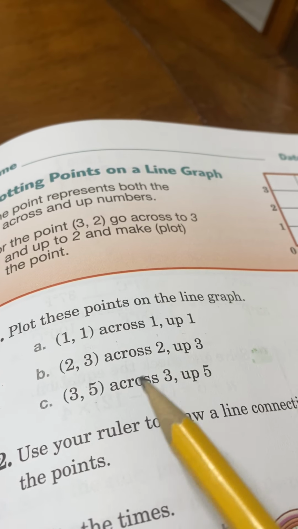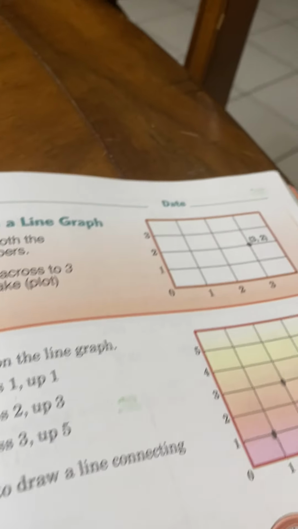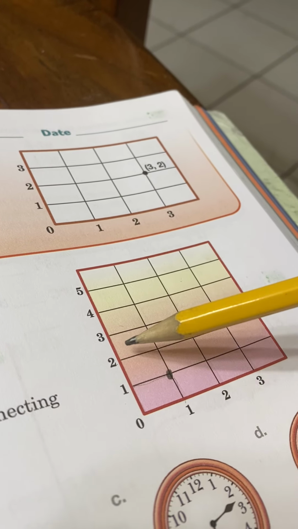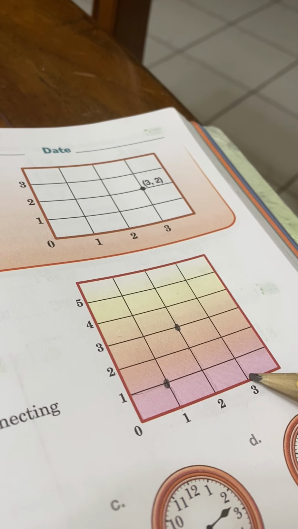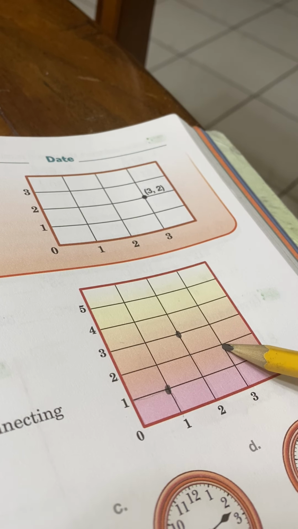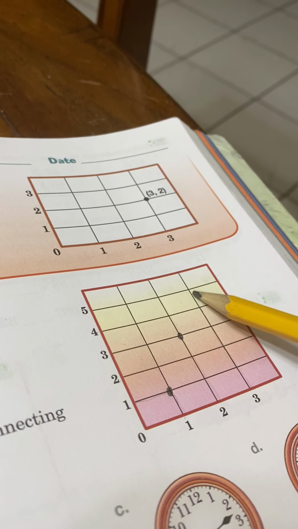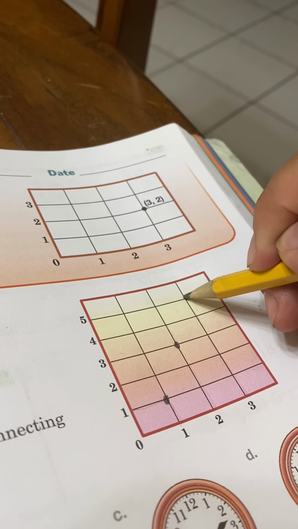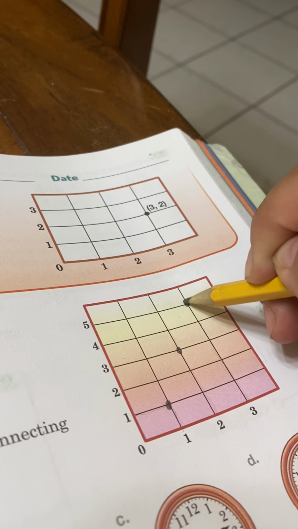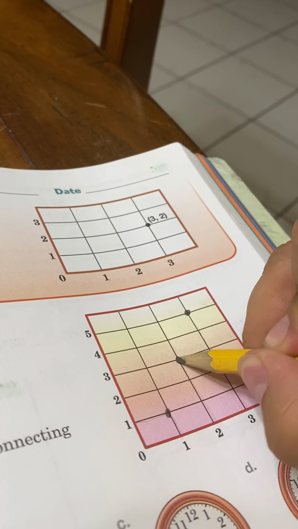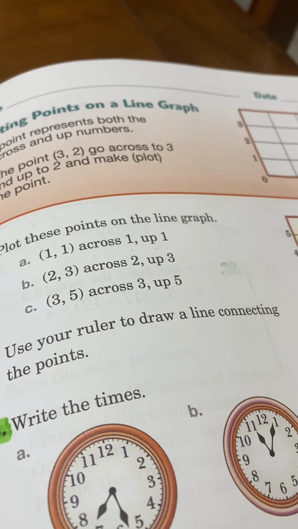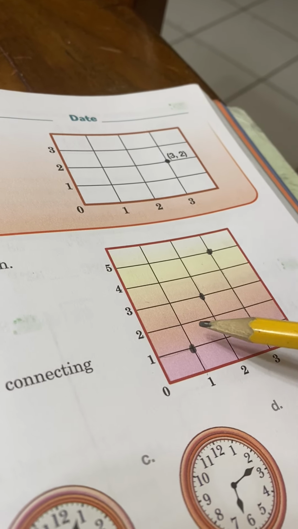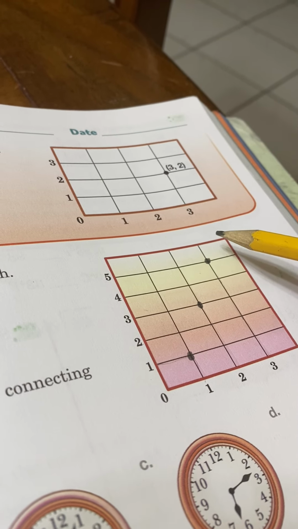Then the third one says across 3, up 5. So I look for my 3. 1, 2, 3. Up 5. So we go to 3. 1, 2, 3, 4, 5. Then it says use your ruler to draw a line connecting the points. Okay, in this case, I don't have a ruler, but carefully connect the dots to make a straight line.